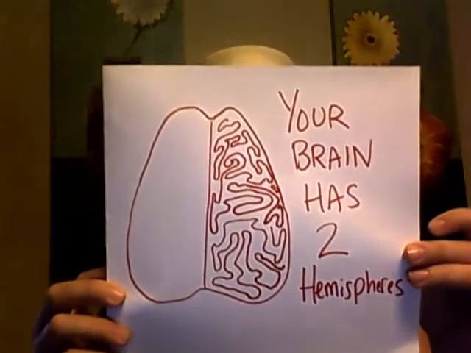Also, your brain is divided evenly into 2 different sections. These are called hemispheres. This drawing illustrates you have 2 different sections, and the right side of your brain controls the left side of your body, and the left side of your brain controls the right side of your body. It's important to remember this. It's also important to remember that there are other functions that are discussed in detail in the PowerPoint.